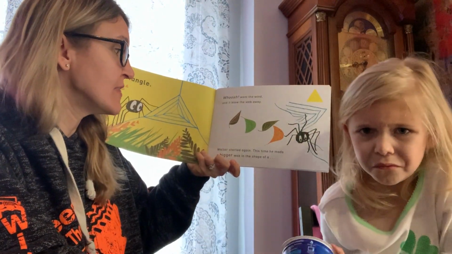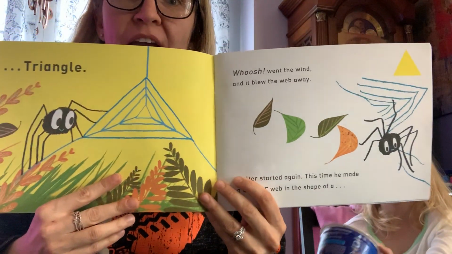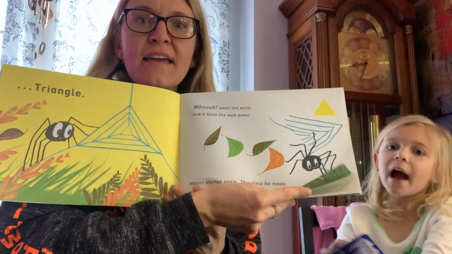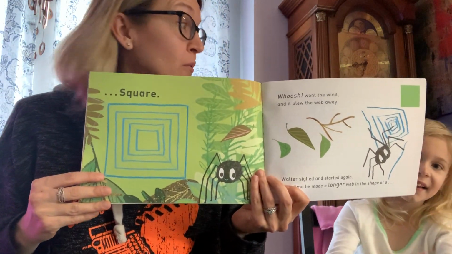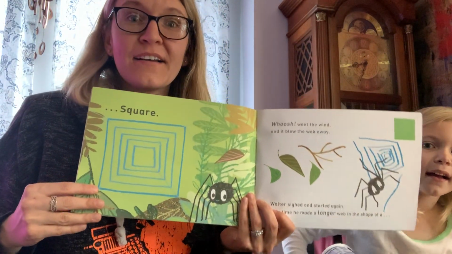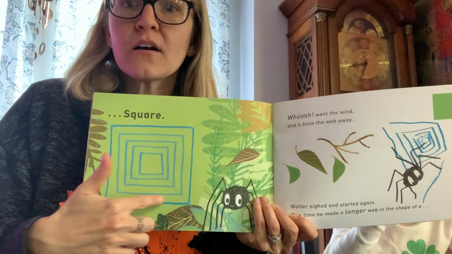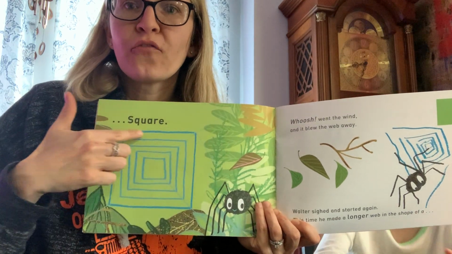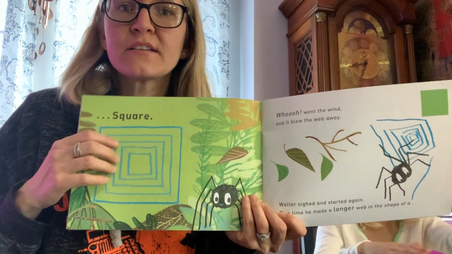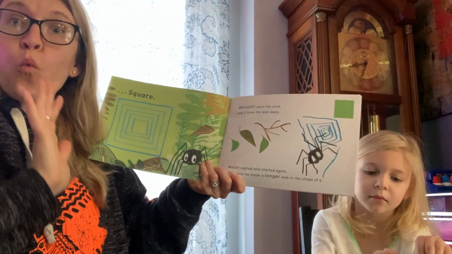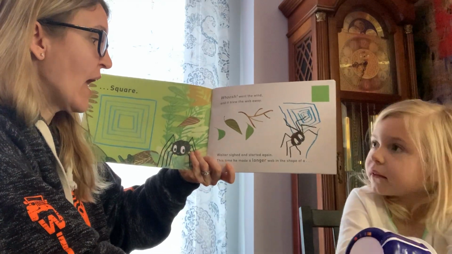Walter started again. This time he made a bigger web, but it's going to be in the shape of a... What do you think? A square. It is. It's in the shape of a square. And look, here is that square with the 4 sides, and there's lots of little squares inside that big square. Whoosh went the wind and blew the web away.